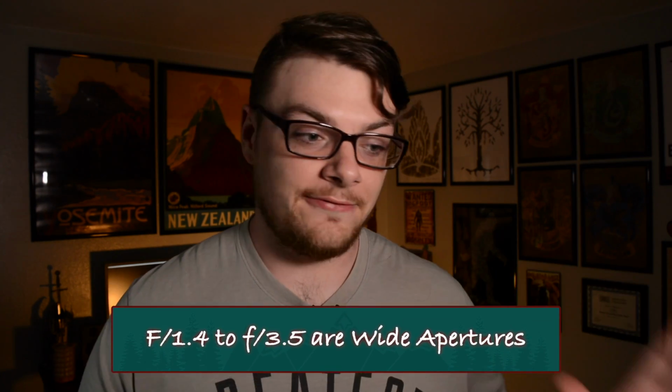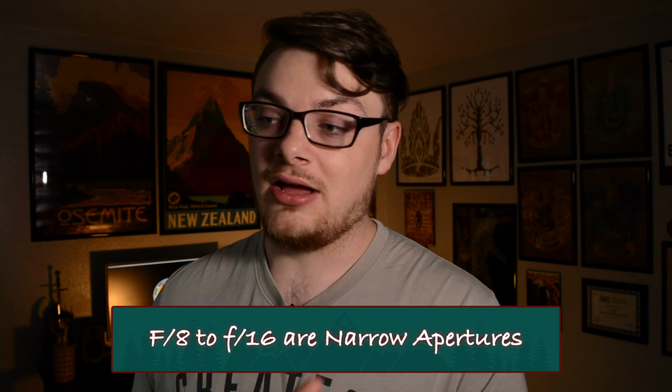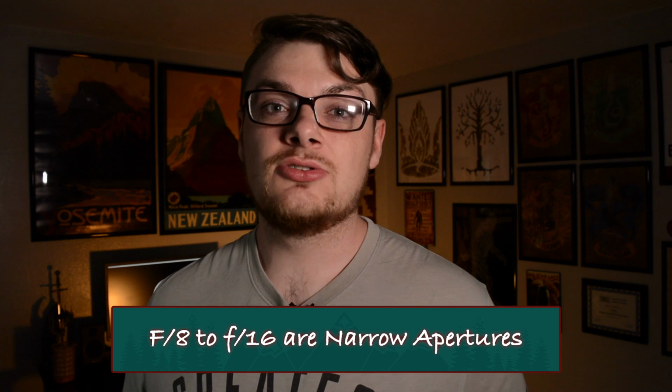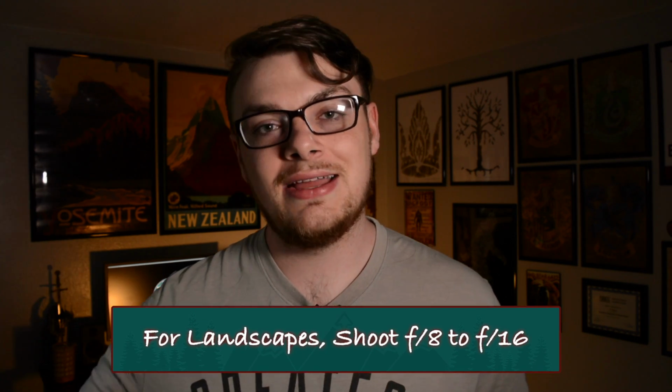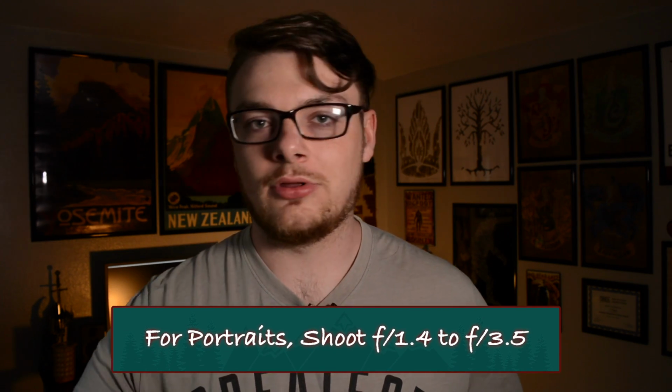So we've talked about a lot here, so we're going to go through a quick little reminder. Remember, f1.4 to f3.5 are wide apertures. That's going to be more light, less in focus. Apertures of f8 to f16 are your narrow apertures, which means the smaller the hole, so less light coming in. However, you're going to have a lot more in focus. So if you're wanting to shoot more of a landscape, f8 to f16. If you want to shoot more portraits, stuff like that, f1.4 to f3.5.